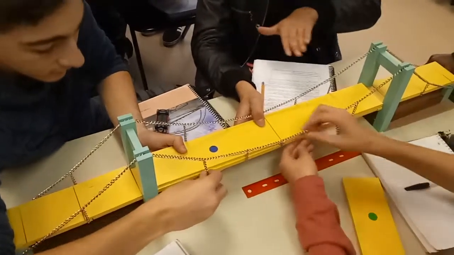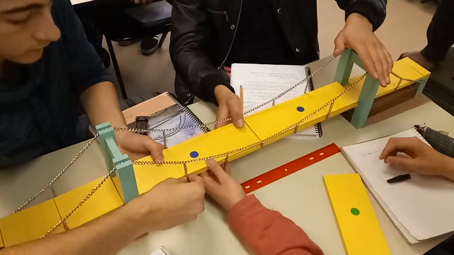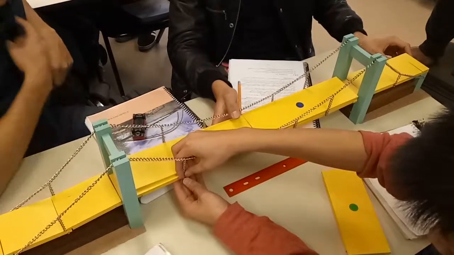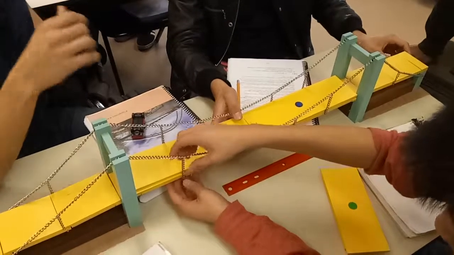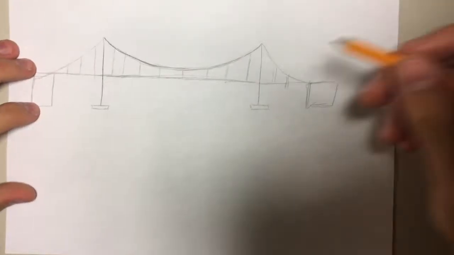And last of all, we have wind, rain, or snow loads. These will also be external and dynamic. So the load of the bridge deck and the load of the cars on the bridge would be transported to the cables, and the cables would then transport the loads to the towers.